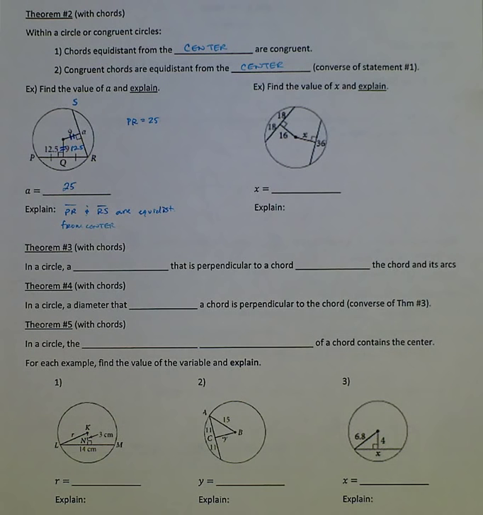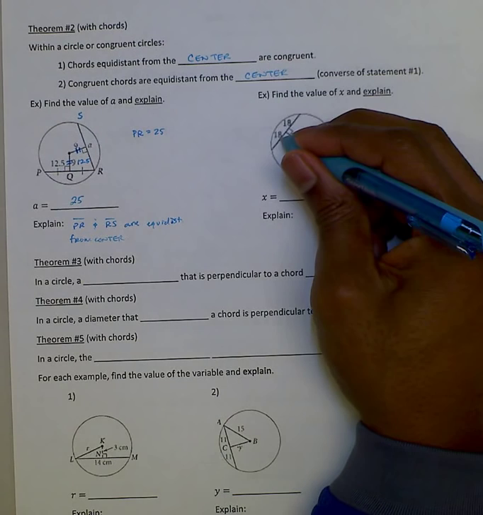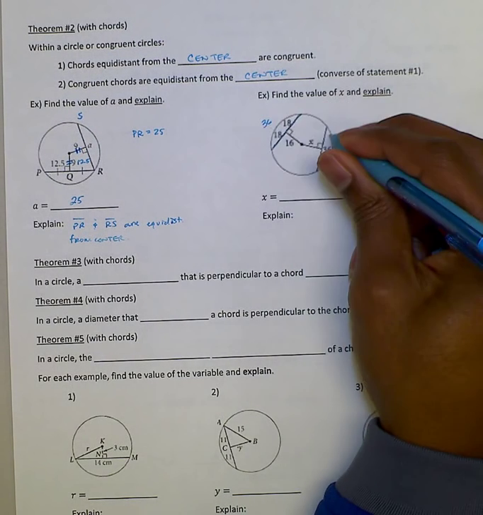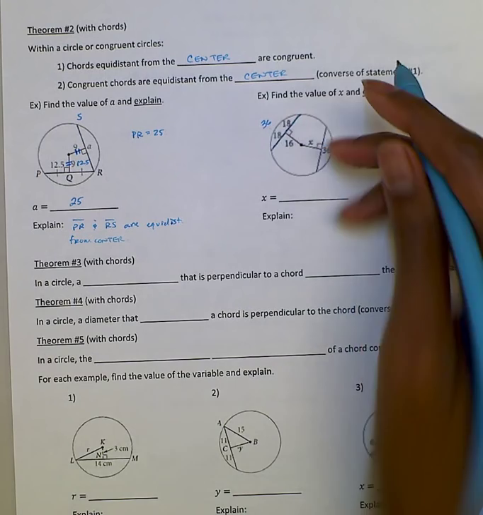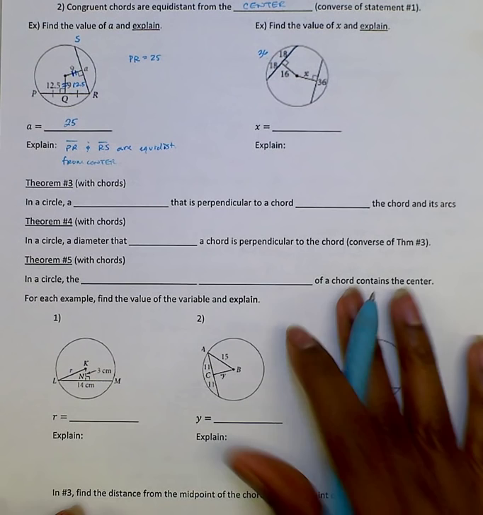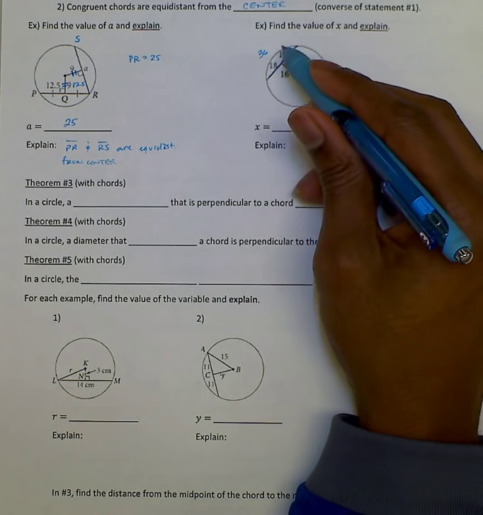Alright, next problem, we have two chords given to us, where this chord is 18 and 18 here, so that means this chord is 36, and they tell us this chord is 36. Well, because we know this about the chords, they are congruent.